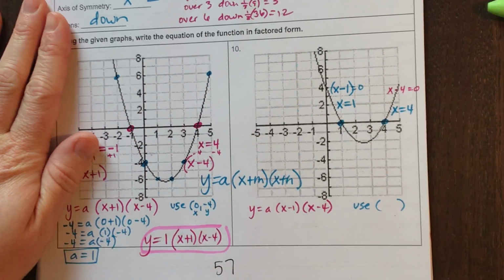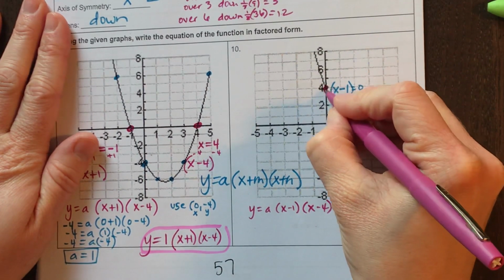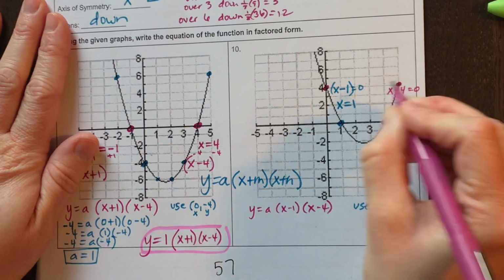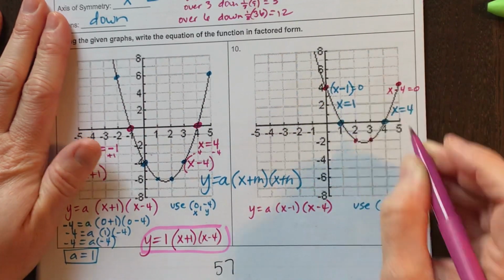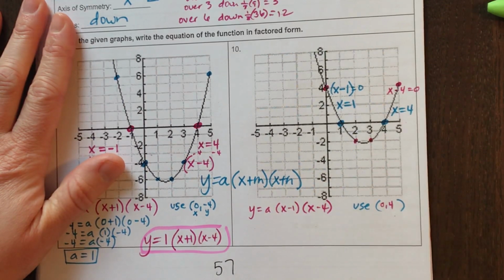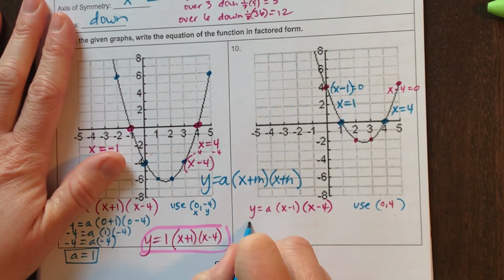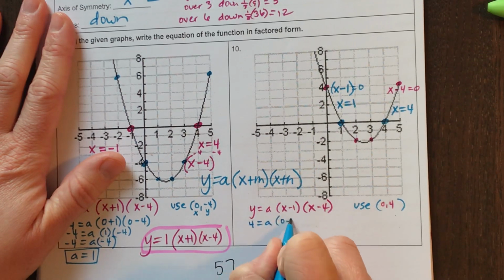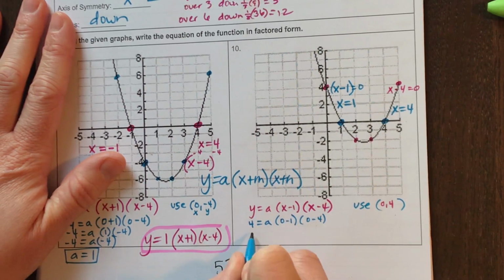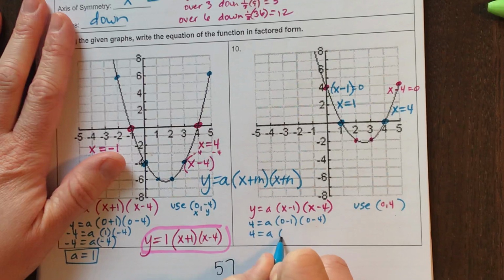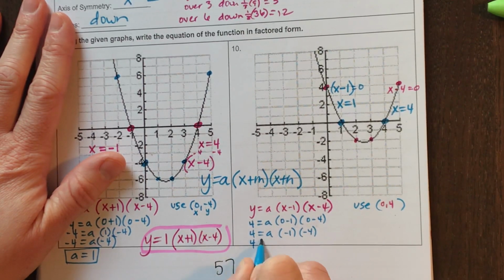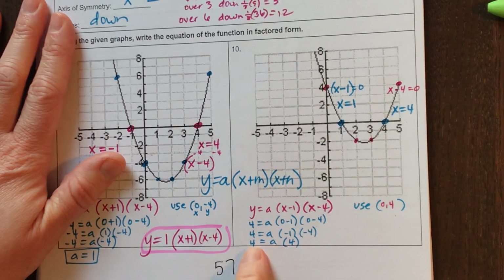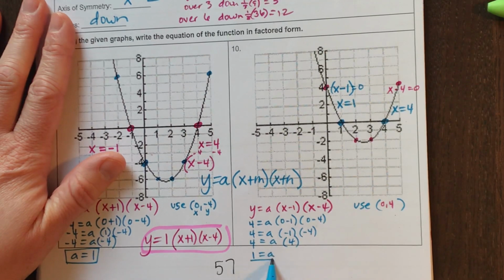Let's see. Ooh, that looks like a nice one there. Here's a couple others you could pick. Look for ones that cross right through that point. I'm going to use 0, 4. That will be probably pretty easy to plug in. So y value of 4 is equal to an A, 0 minus 1, and 0 minus 4. 0 minus 1 is negative 1. 0 minus 4 is negative 4. 4 is equal to A times, well, that's going to make 4. 4 times what makes 4? 1.